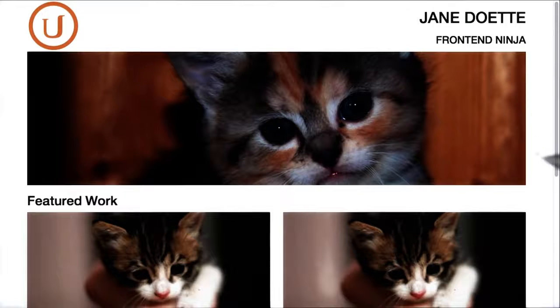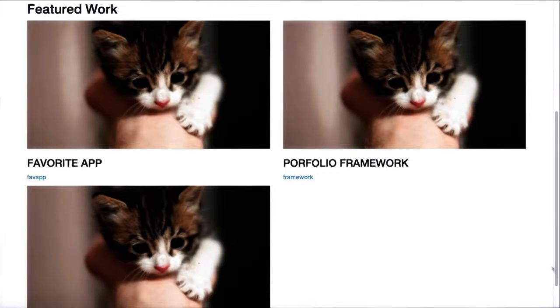So our portfolio page is looking pretty good, especially now that we've got these adorable little kittens here that just make me want to sneeze. I'm only sneezing because I'm allergic to cats. I mean, I think they're really cute, but I can't get too close to them without a Zyrtec.